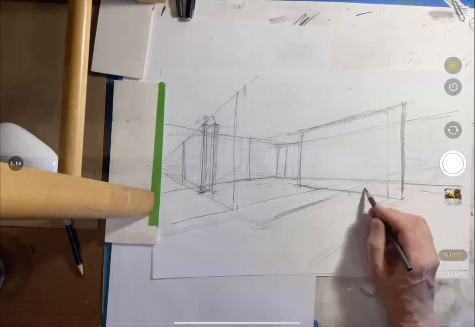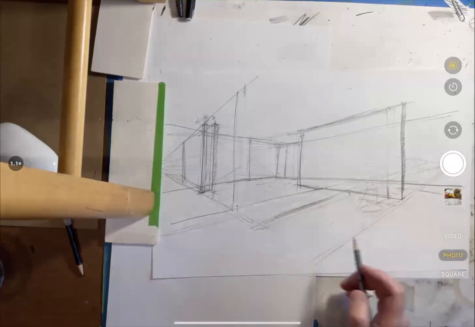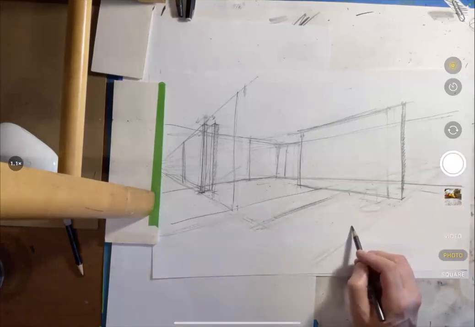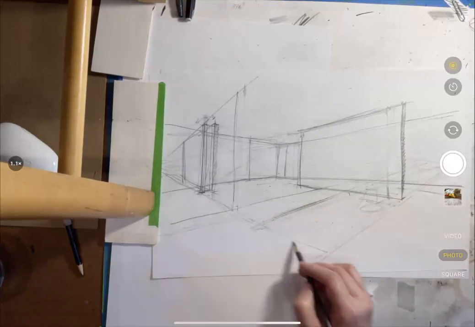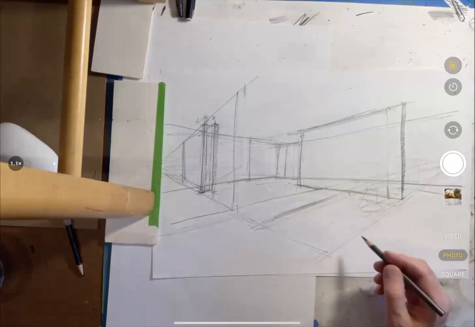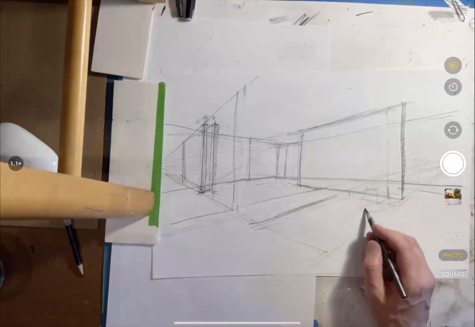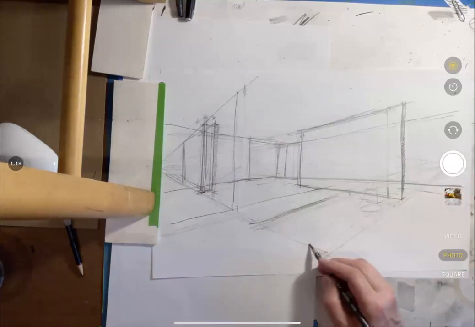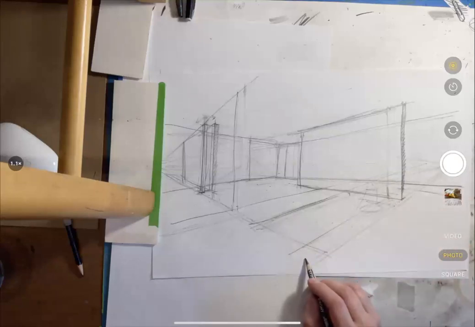I've been drawing for a little bit here, but I'm not doing any detail yet. I'm still just working out where I place everything. And I might find that there are some errors in my initial setup. And if I really had to, I could come back and correct them.